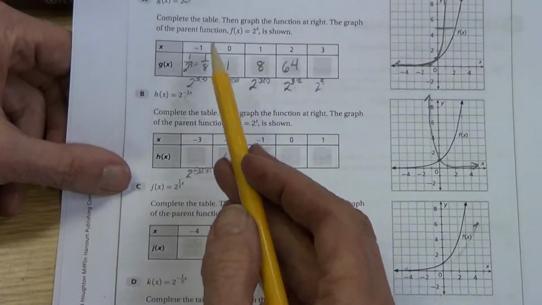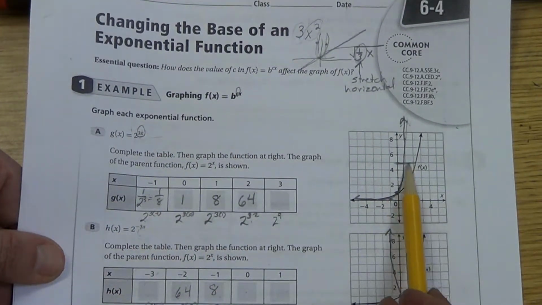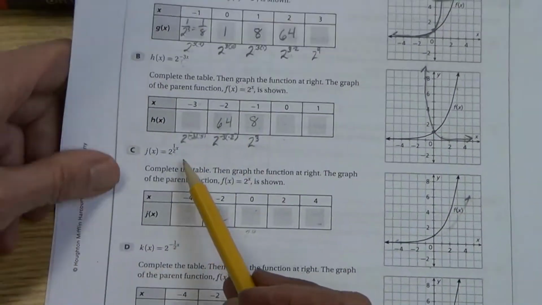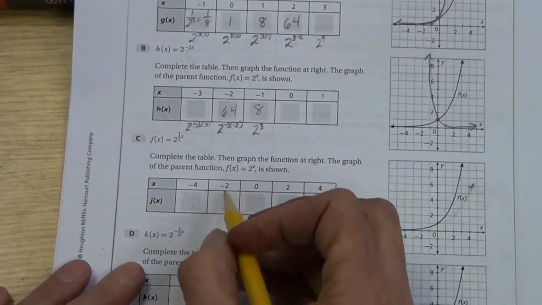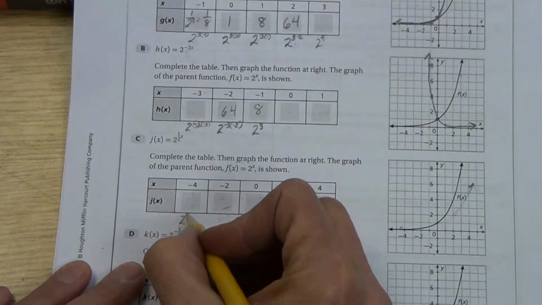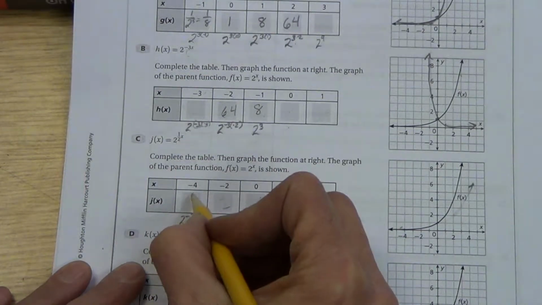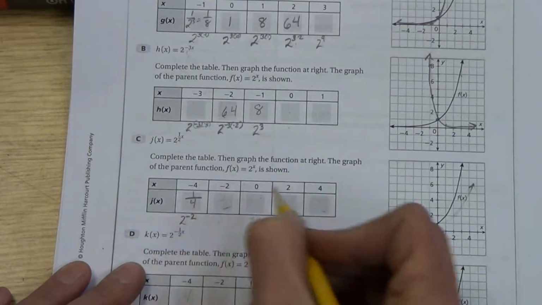Now we go to this one. Well, if we look up above, the 3 caused a shrink to the y-axis. What do you think the 1/2 will do? Go ahead and graph these points. 1/2 times negative 4 would be negative 2. Half of negative 4 is negative 2. So that's 1 over 2 squared, or 1 over 4.